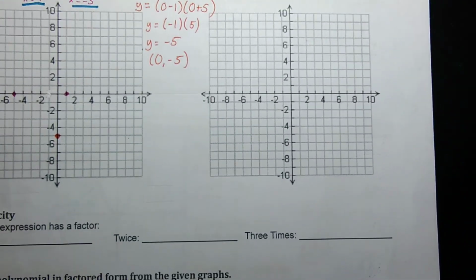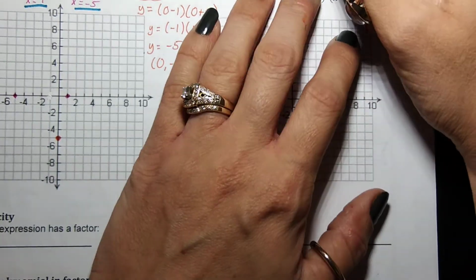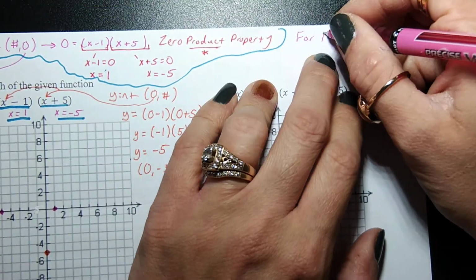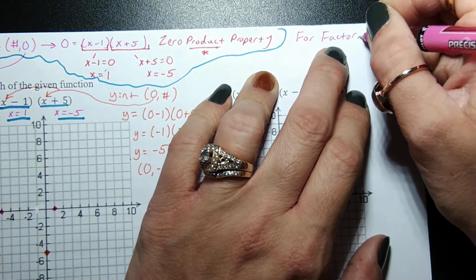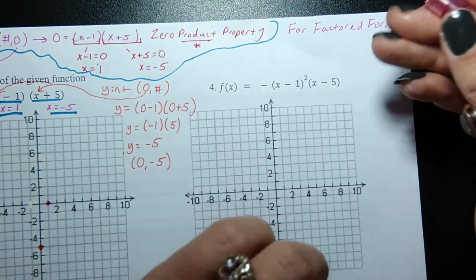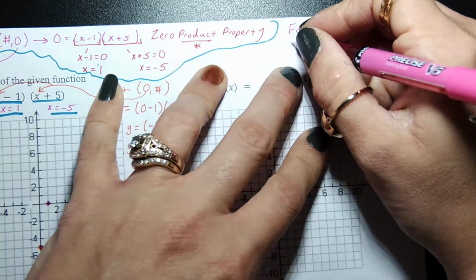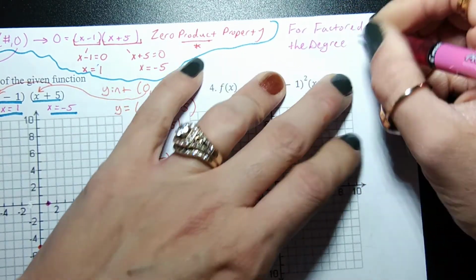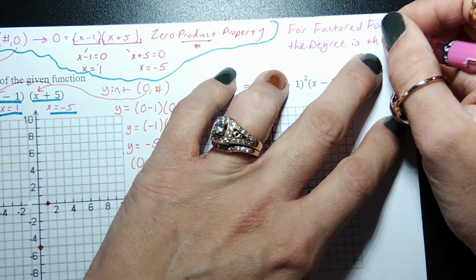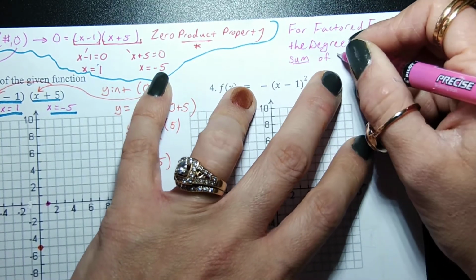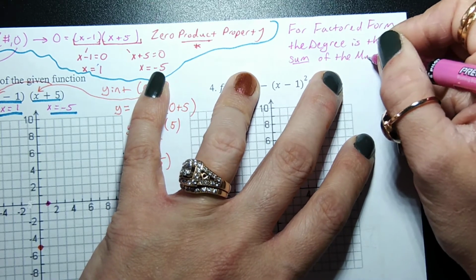When you are in factored form, I'd like you to write this down: for factored form, the degree is the sum of the multiplicities.